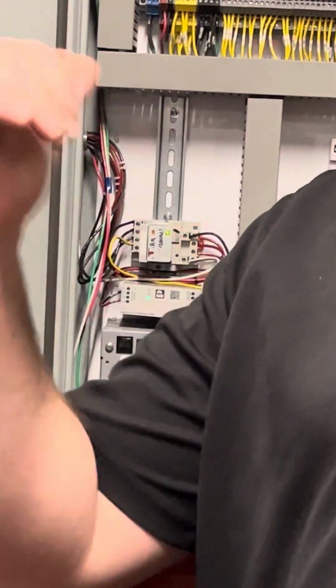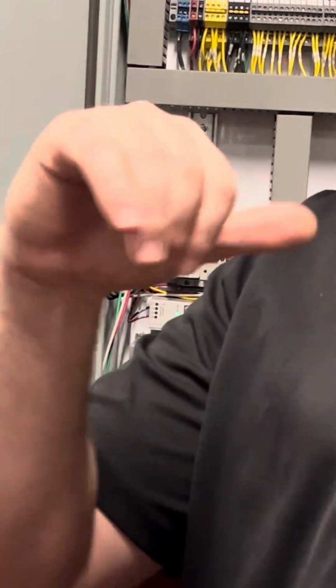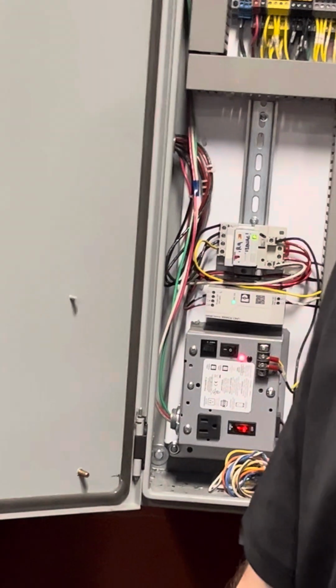But the motors are also internal to there, so you would have to get in there. It's typically a 10 millimeter wrench. Loosen that up, pin your dampers open, do whatever you got to do.